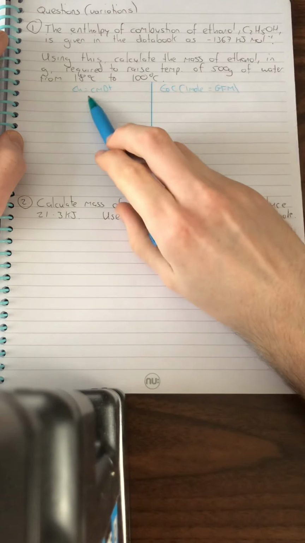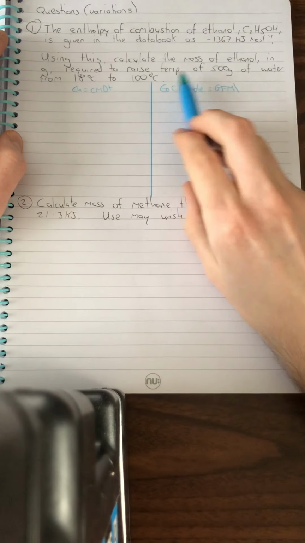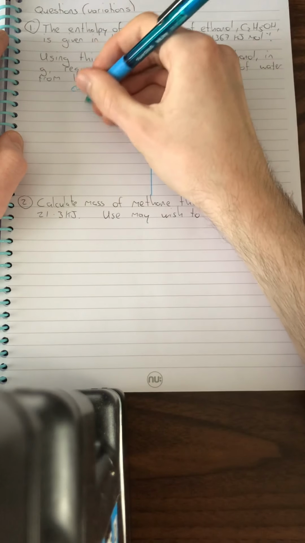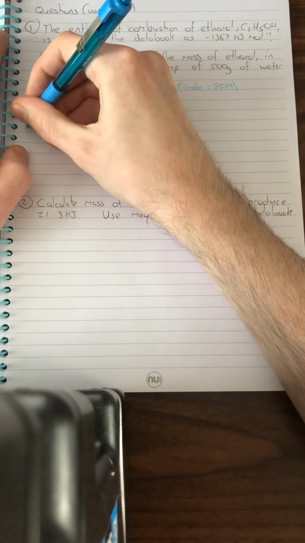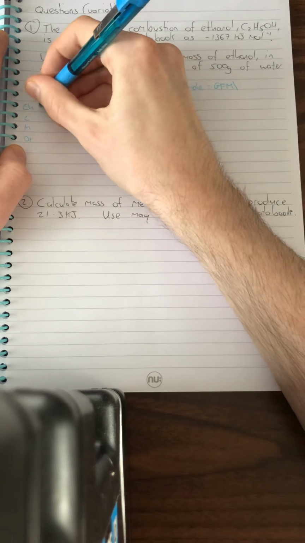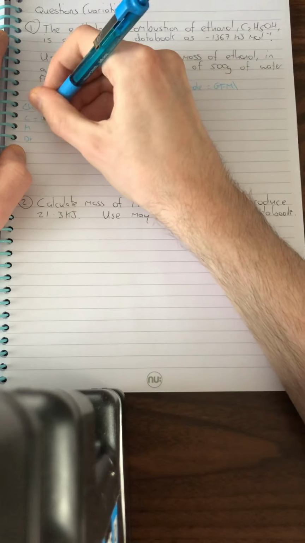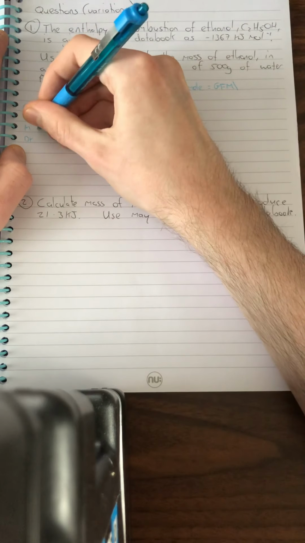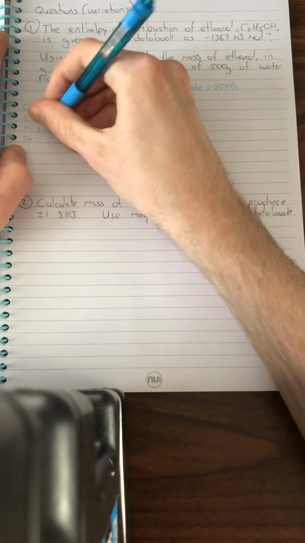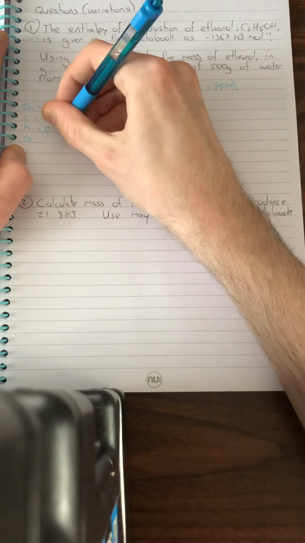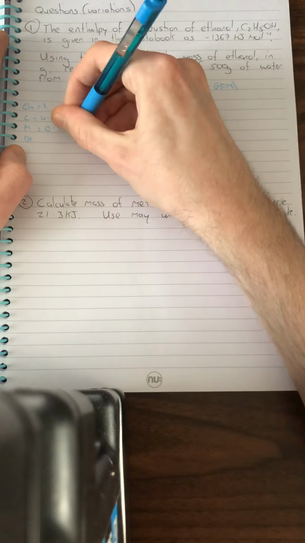Yeah, we do have information that can calculate EH, so let's do that now. EH equals CM delta T. So EH we're trying to find out. C, because it's water, always 4.18. The mass of water is 500 grams, so divide that by 1000, we get 0.5 kilograms.